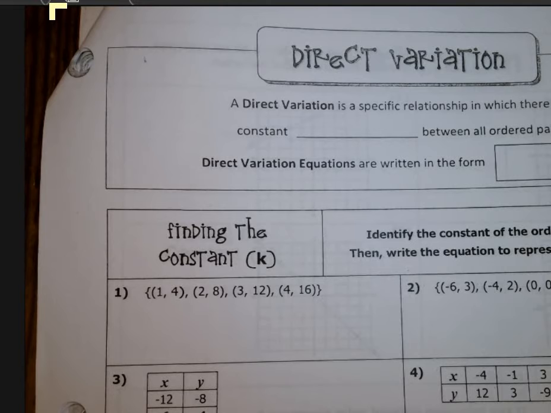First thing I need you to do is pause this video and print the application page, because it's not part of your packet that is in your notes for today. Under where it says notes, direct variation, the second page of that says application page. We'll do 1 or 2 word problems from that. If you don't print it, just make sure you have a piece of paper so you can write down what we're talking about when we're doing it, because I'll write it down kind of sketchy as well. So you can do that.